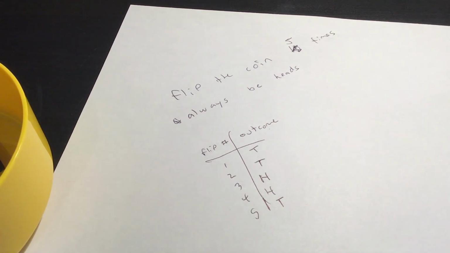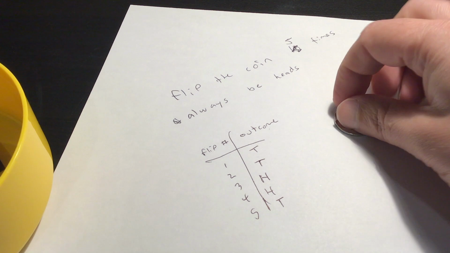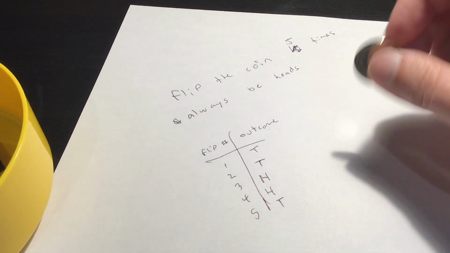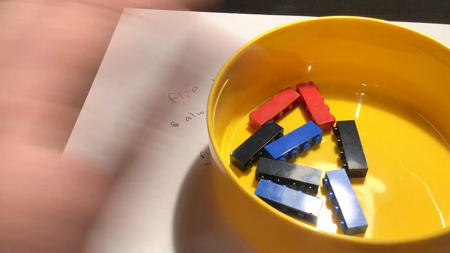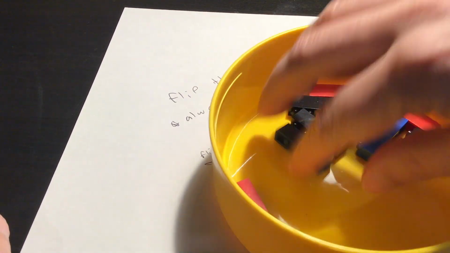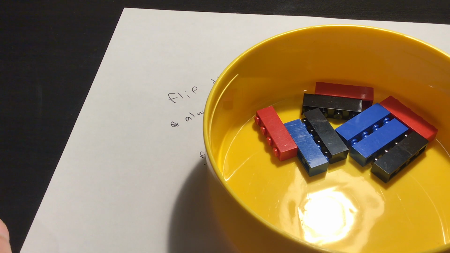It wouldn't be a fair experiment. Same with if you decided to use a coin that had heads on both sides, right? So that's the idea behind a fair experiment. Okay, so I have 9 total pieces in here, 3 of each color.